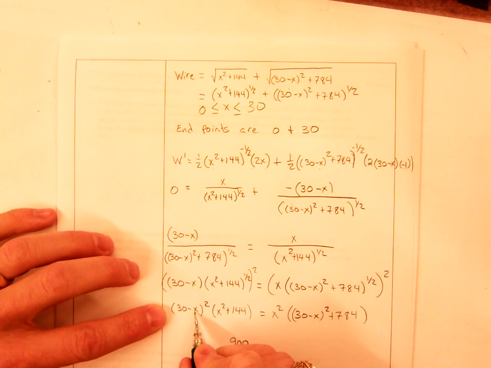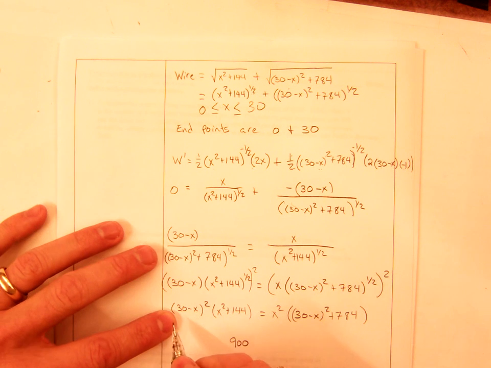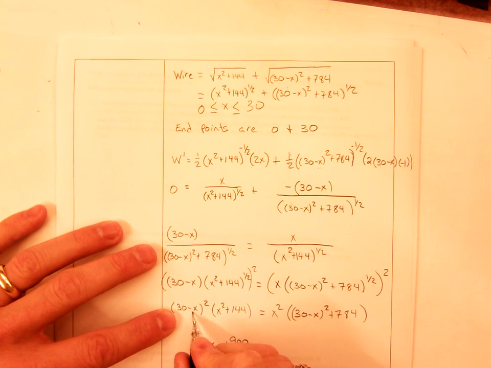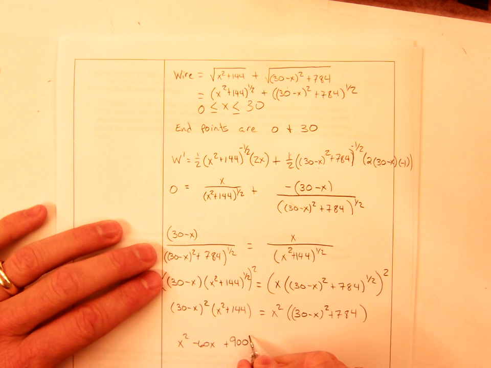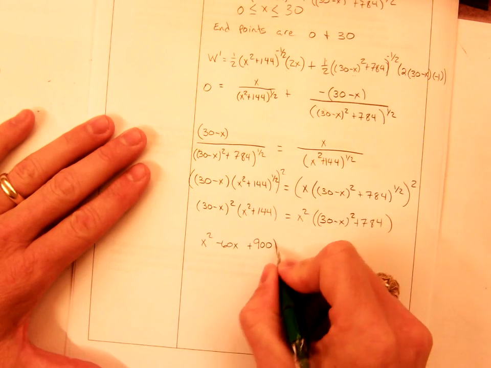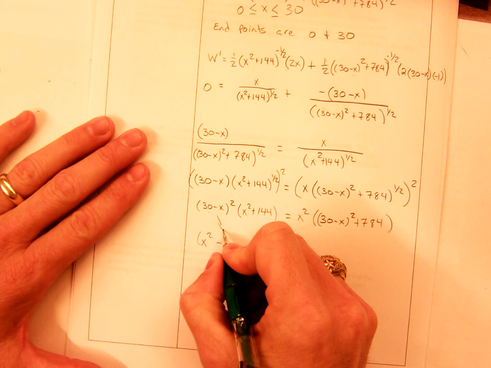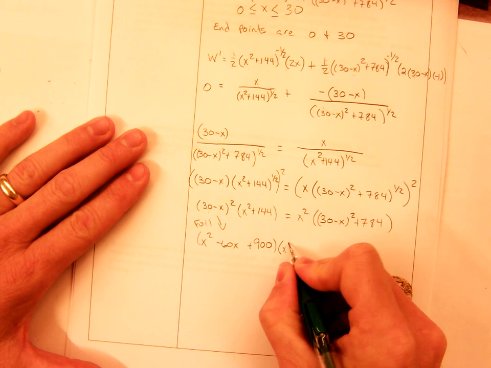Then I have 30 times negative x plus 30 times negative x gives me negative 60x. And what's the square of negative x? X squared. So all I did was FOIL this. That's FOIL. Times x squared plus 144.